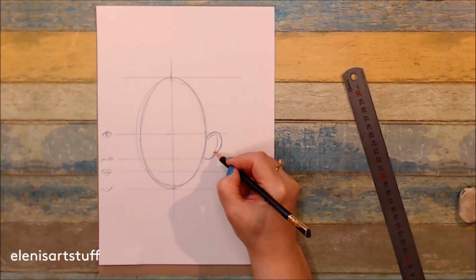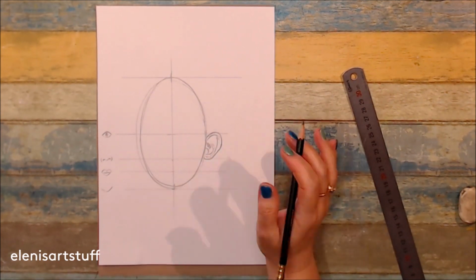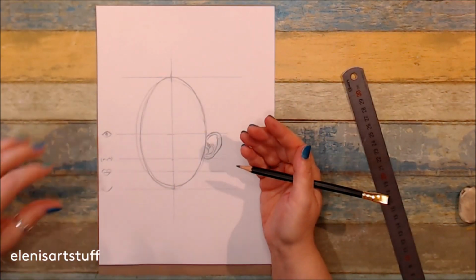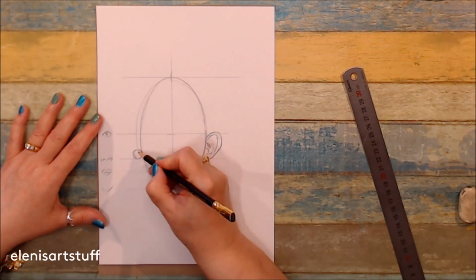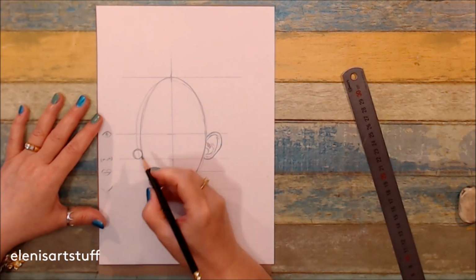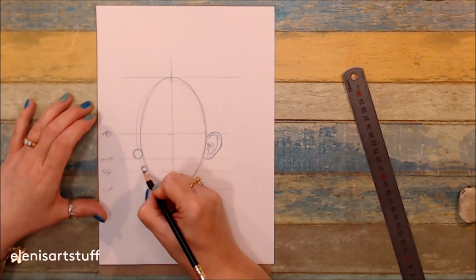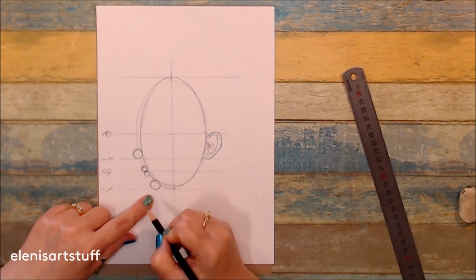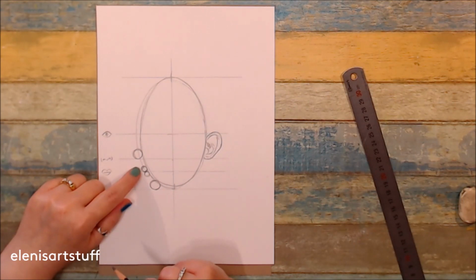Now it's time to draw the ear, and it goes here in between the eye line and the nose line like this. Then I put a circle on the nose line for the nose, 2 smaller circles over and under the mouth line for the lips, and a bigger one on the chin line for the chin. And you can see how the mouth circles are half the size of the other 2.